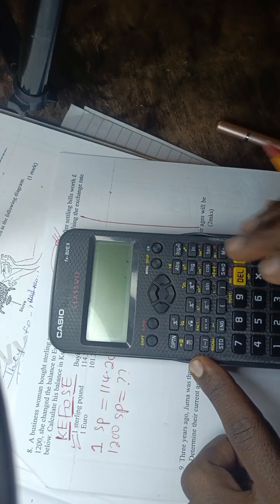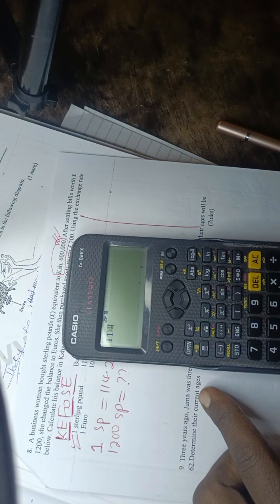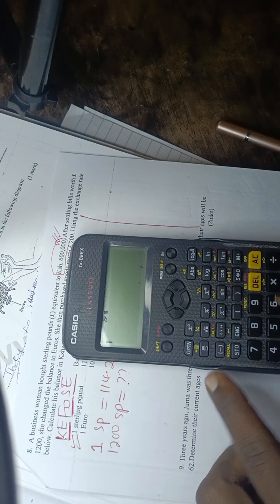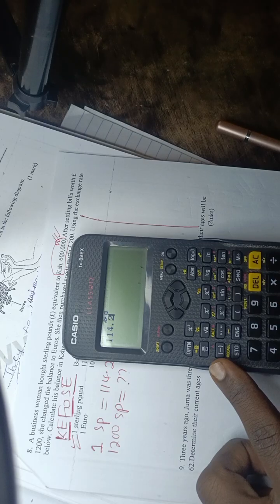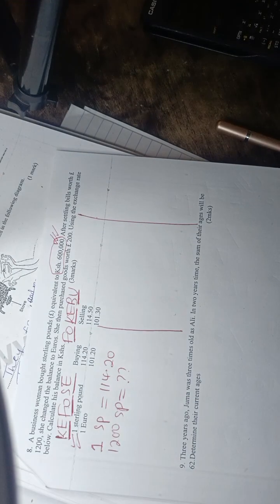It is just bringing problems. Oh my goodness. I need to look for something else to use.